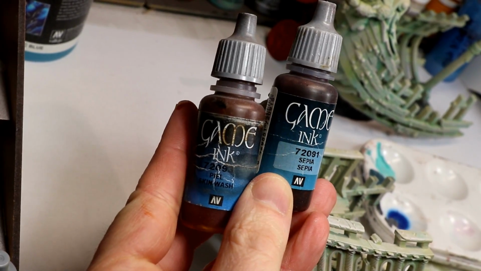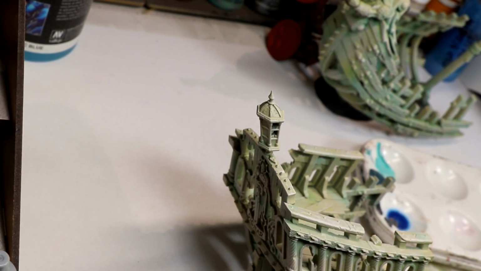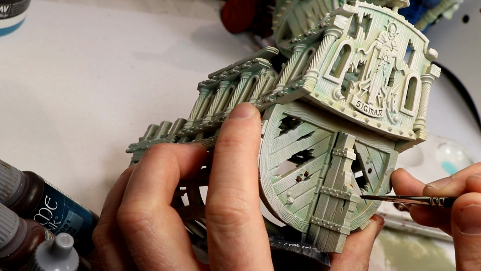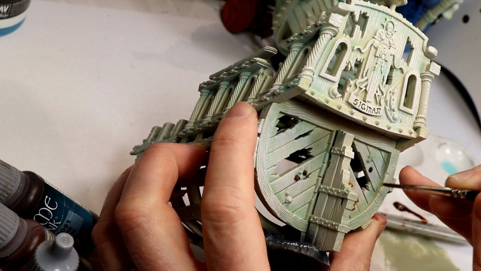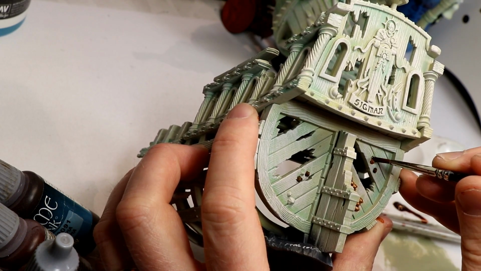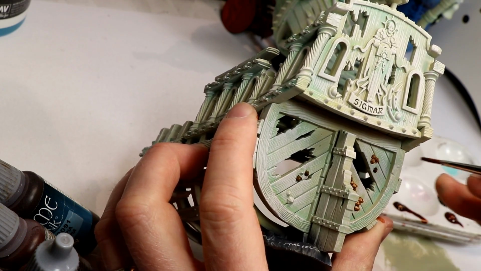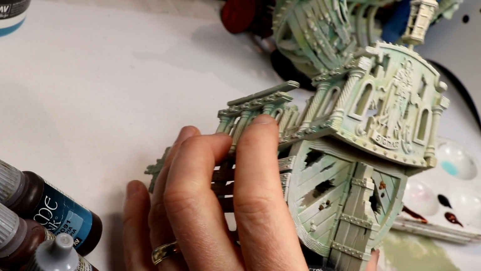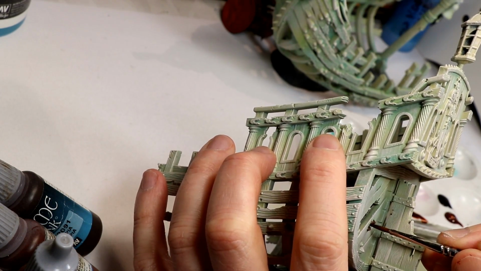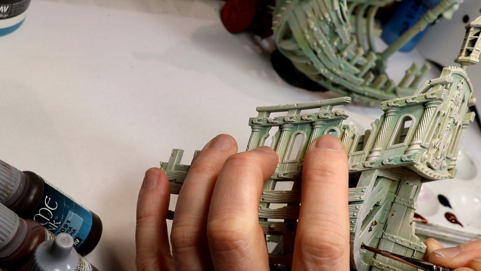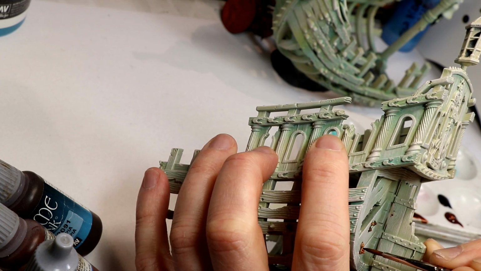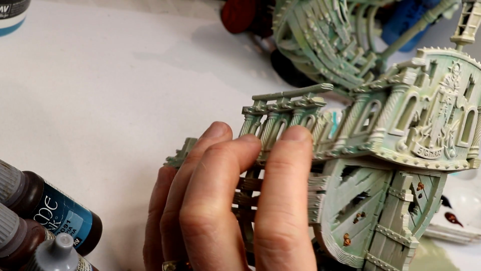While that's drying, I grabbed two Game Inks from Vallejo. You've got sepia and skin wash. What I'm doing is sort of blobbing over top of those barnacles. I'm not trying to carefully paint each one. I'm using the belly of my brush and a somewhat rounded tip to just blot around the entire surface of the barnacle.